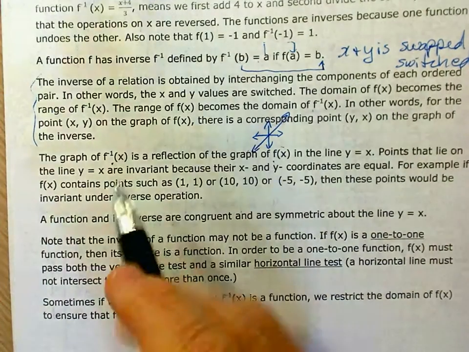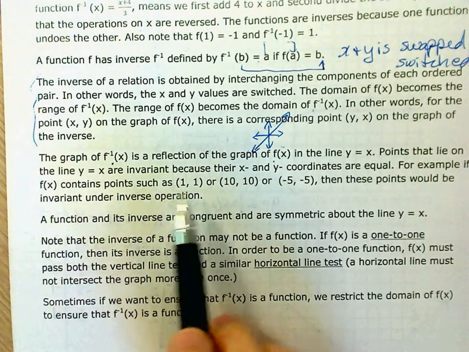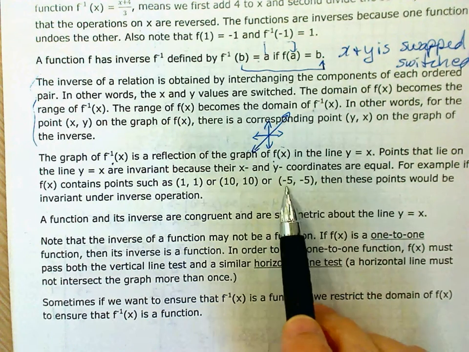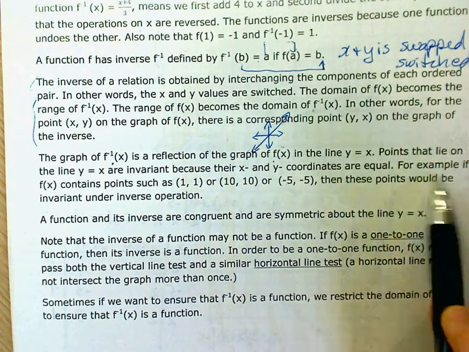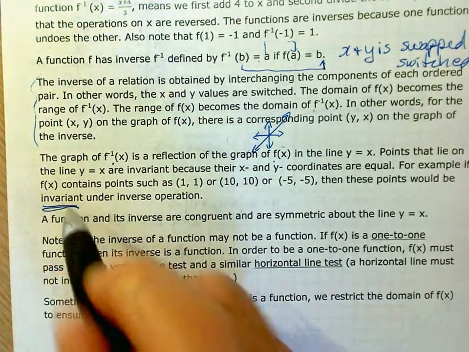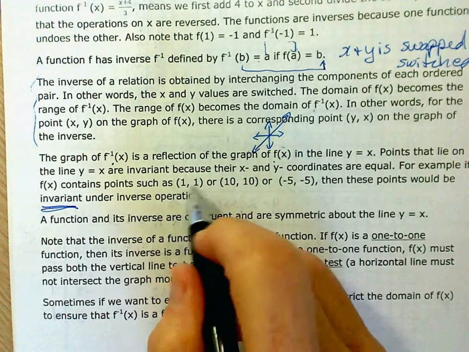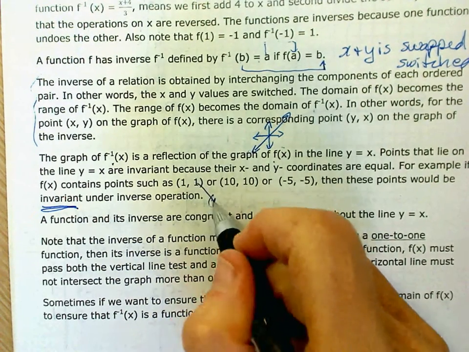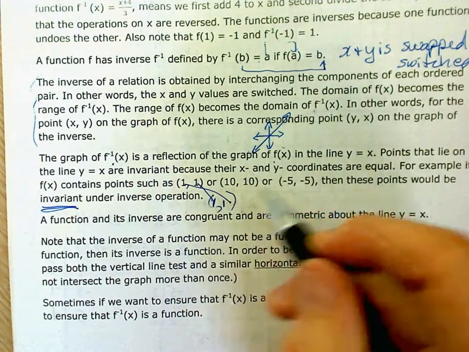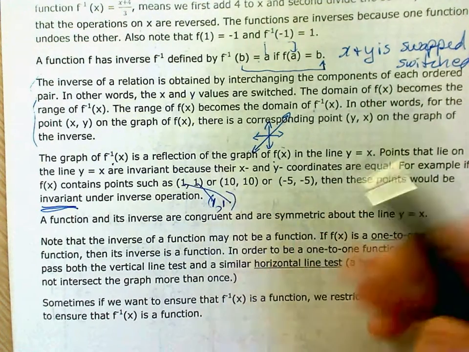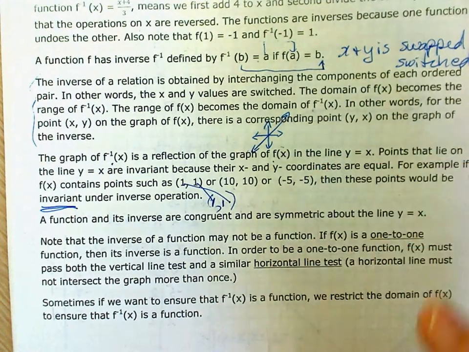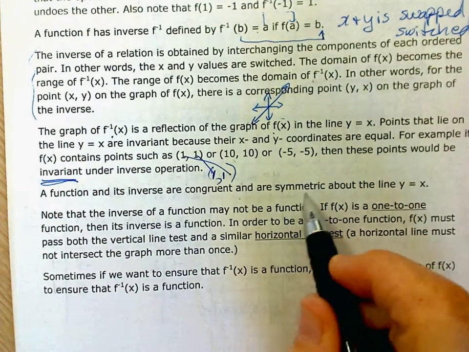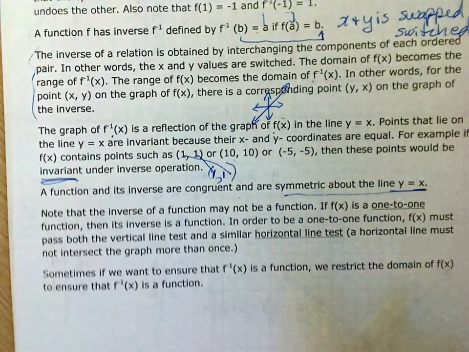So if f of x contains points such as (1, 1), (10, 10), (-5, -5), then these points would be invariant, because under a switch, that one goes in the domain, right? And that one goes into the range. So under a switch, they would be invariant. They wouldn't change. A function and its inverse are congruent and are symmetric about the y equals x line.